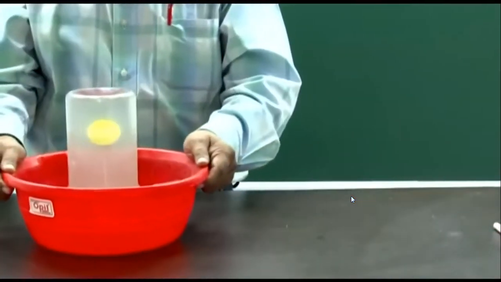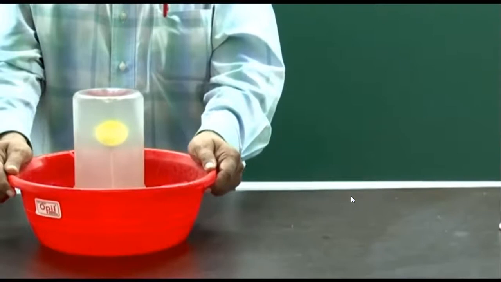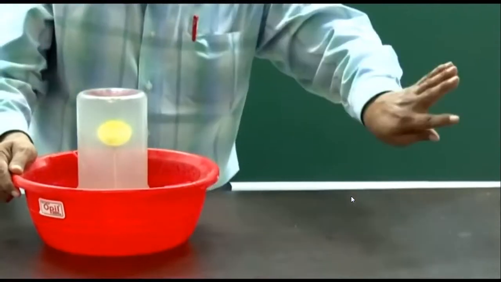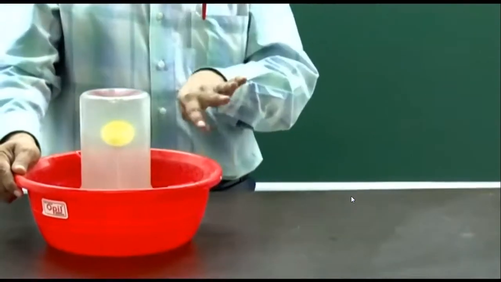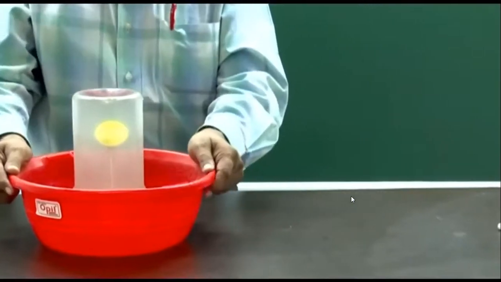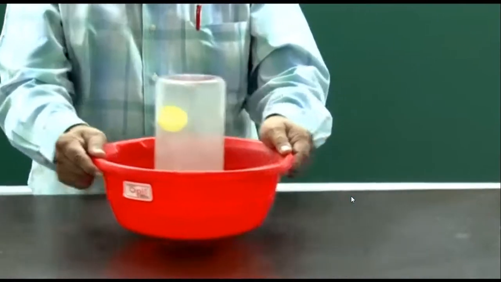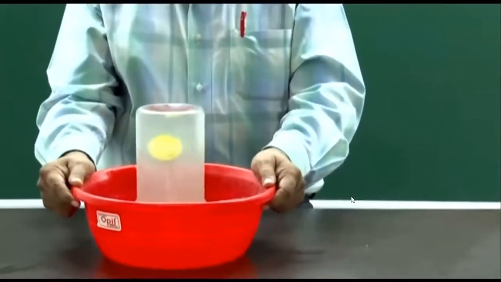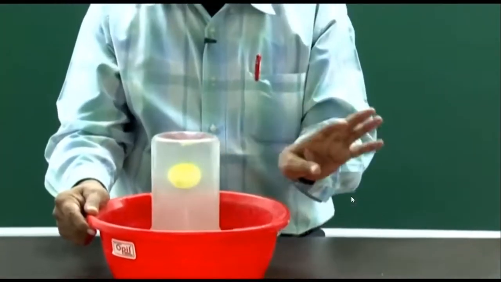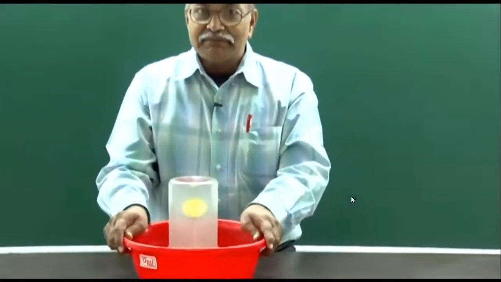Which direction did the ball deflect to start with? When I accelerated it towards left with respect to myself, which direction did the ball go? It goes in the direction of the acceleration of this frame.